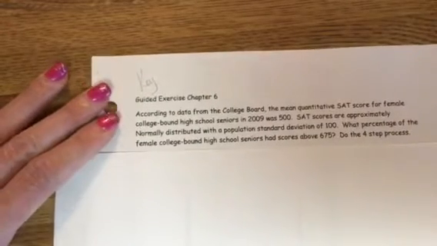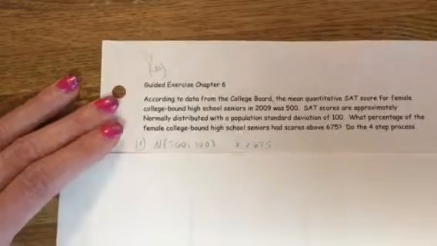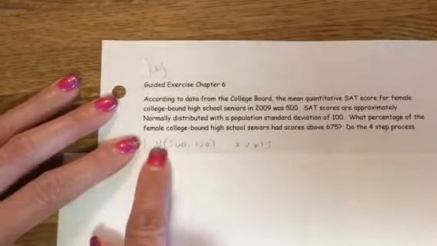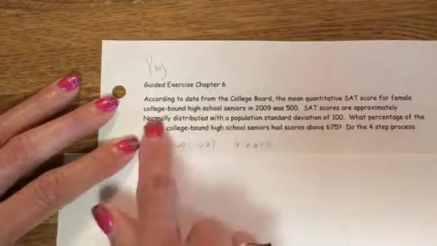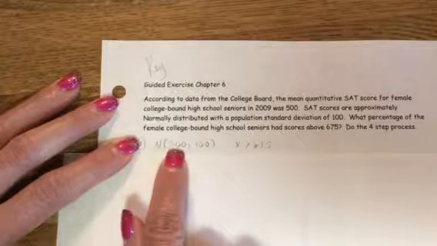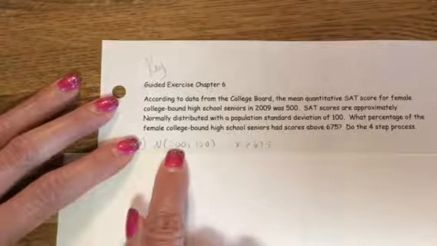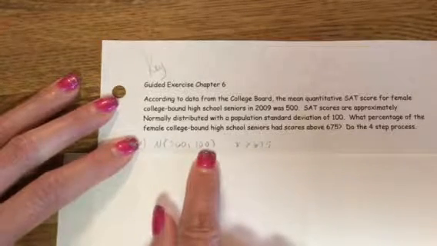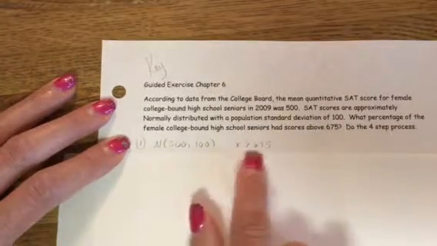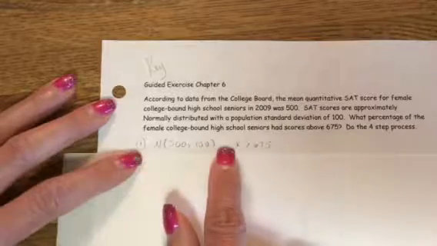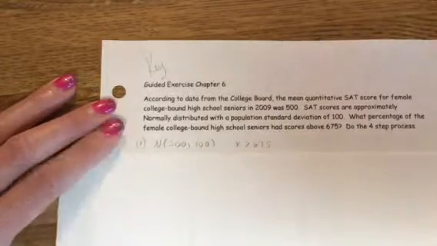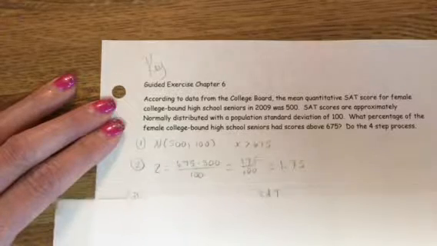Do the 4-step process. Step 1, write out that it's a normal distribution, because again, they told you that it's approximately normal. Then our mean, our mu, they told us was 500. And then our standard deviation, our spread, they told us was 100. What we're looking for here is that x is greater than 675, because they said it was above 675.